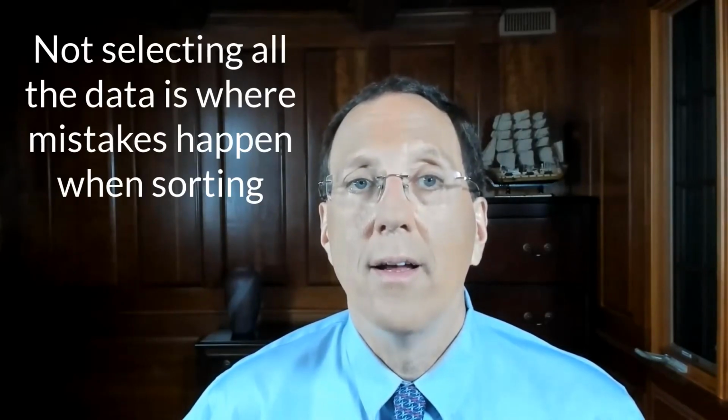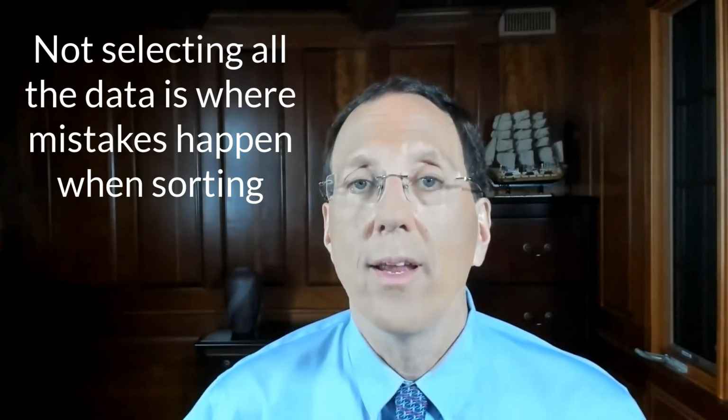It's something people use all the time. While sorting is easy and used a lot, the one place I make mistakes is not selecting all the data. When you're dealing with a large file with lots of data, it's so easy to select and sort only some of the data, resulting in a horrible mix-up. My advice, always check to make sure everything's selected before hitting Sort. It will save you much grief and aggravation.